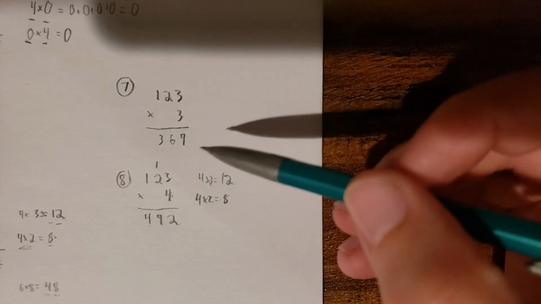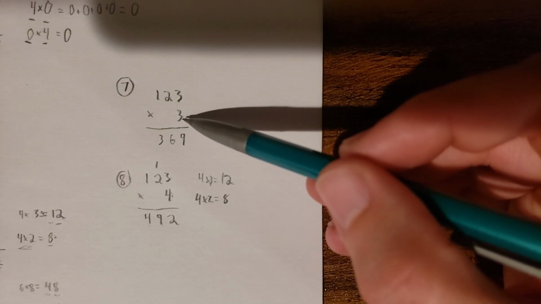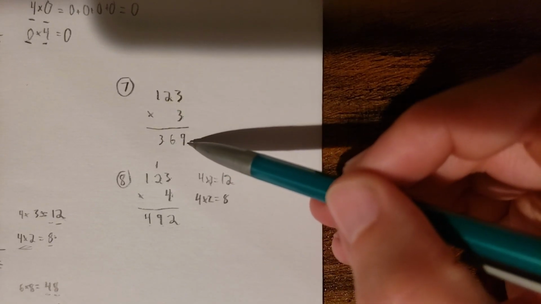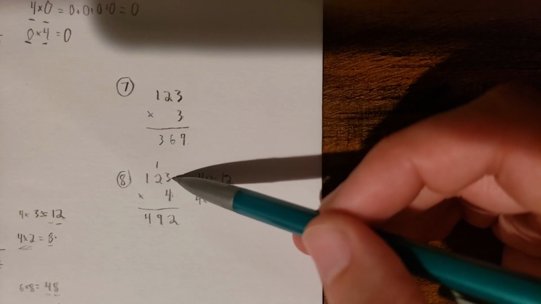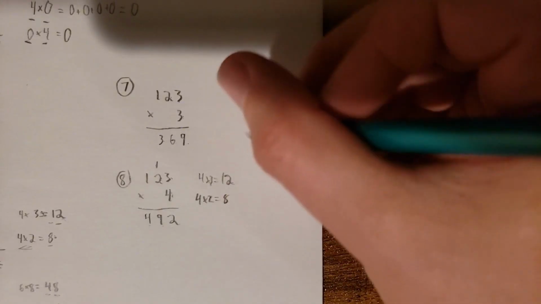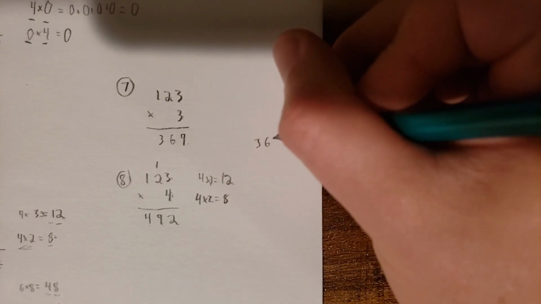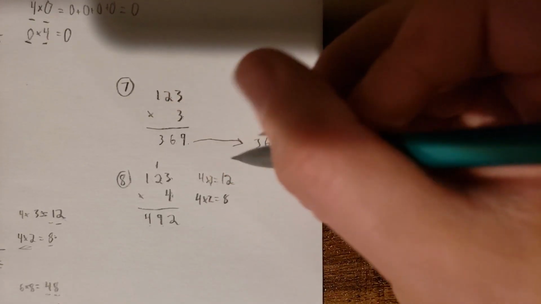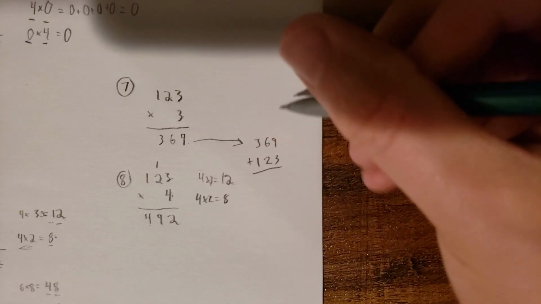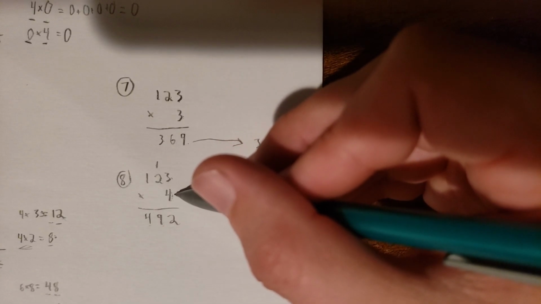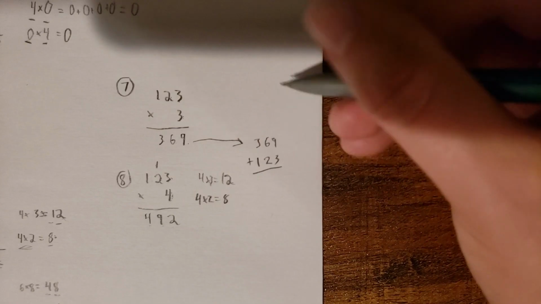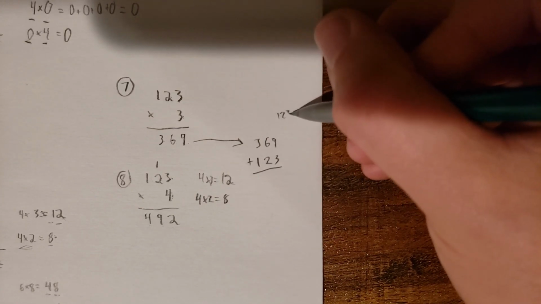If you want to check that, you can look at what we had here. 123 times 3 gave 369. This is just one more addition of 123. So you can see that, we'll do that out here. 369 from over here, plus our extra 123 that we're going to get from multiplying over here, doing this one more addition to make this be 123 times 4.